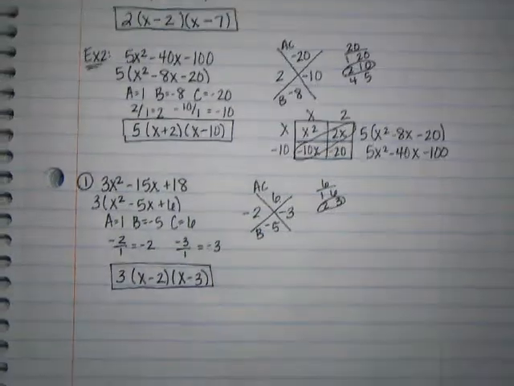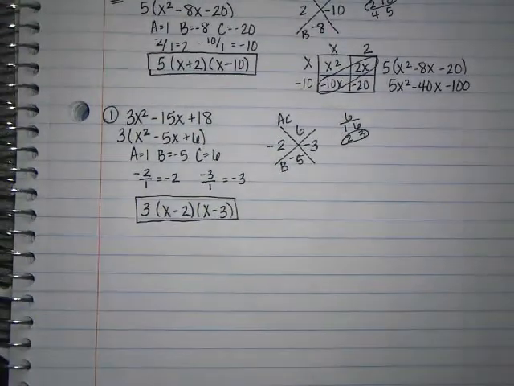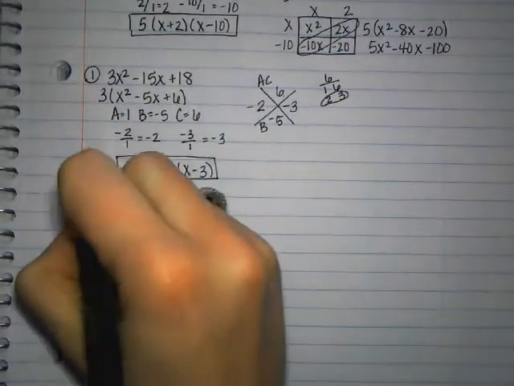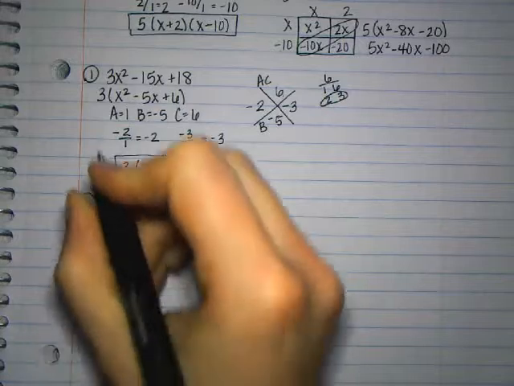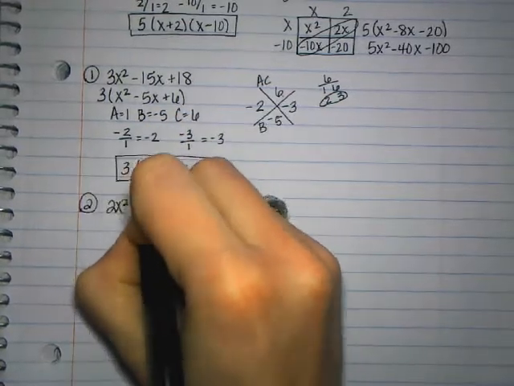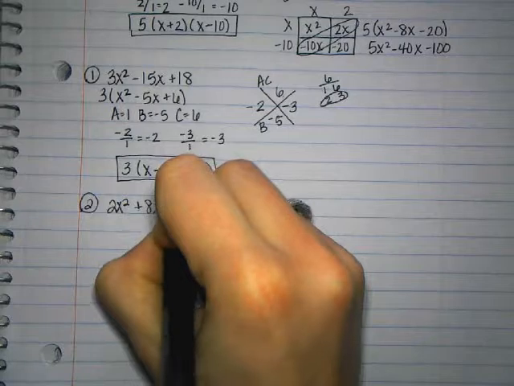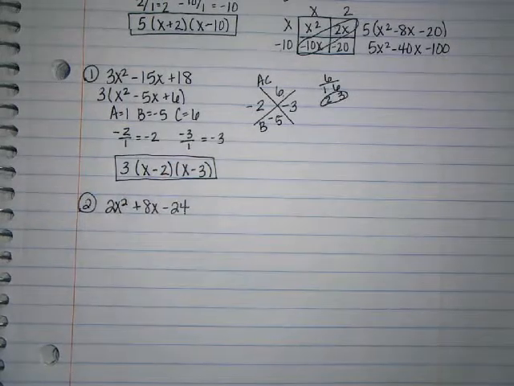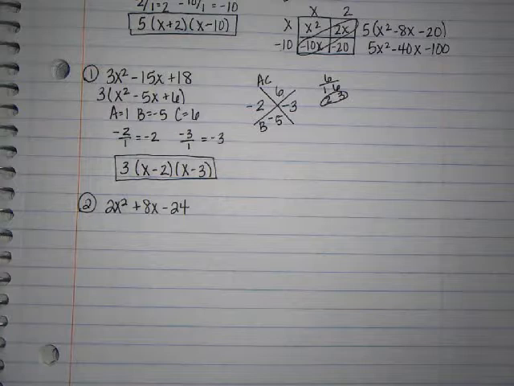Okay. One more to practice for us to go over. So here's number 2. 2x squared plus 8x minus 24. Go ahead and pause the video and work this one out.